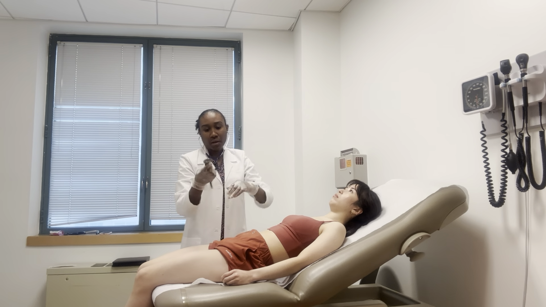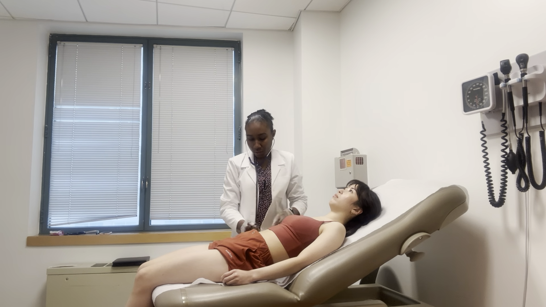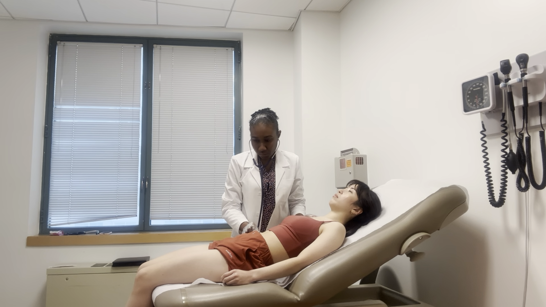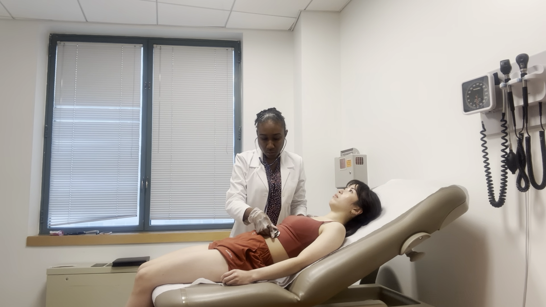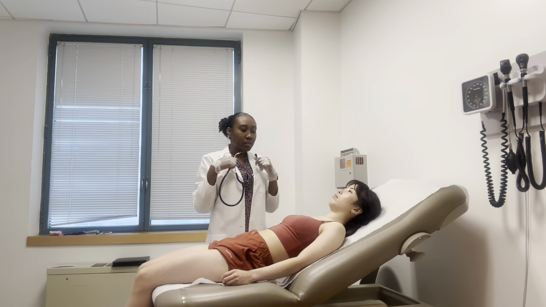So we'll start with the auscultation. We're going to auscultate all 4 quadrants, okay? So right lower, right upper, left upper, left lower. Okay, so normal active bowel sounds heard.